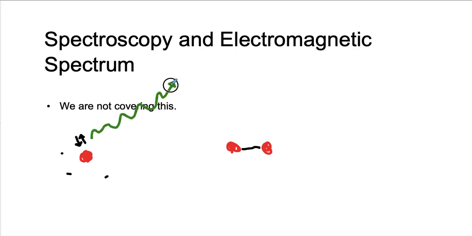Electron's really small, and it can emit something that's in the visible spectrum. You get this. But you could also have two atoms or ions that are connected to each other, and they vibrate with each other. Think of the bond like a spring, and the tighter the bond, the faster they're going to vibrate back and forth.